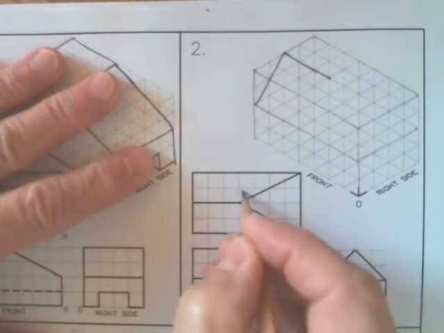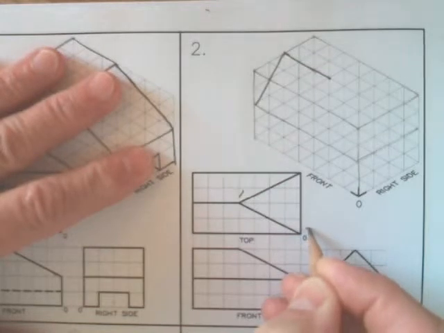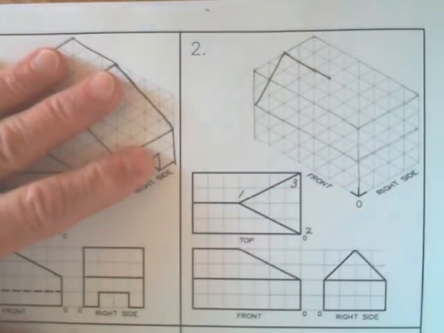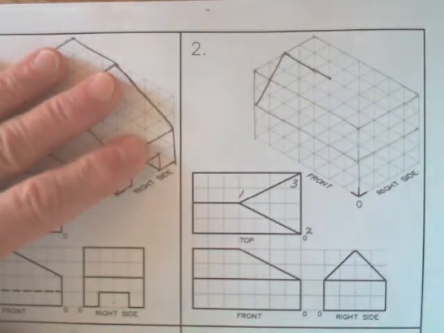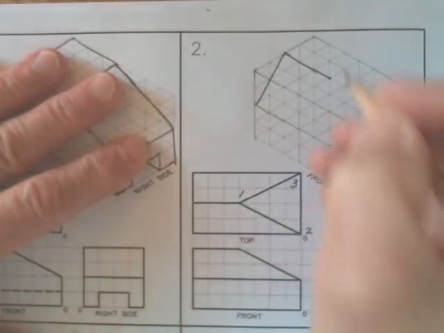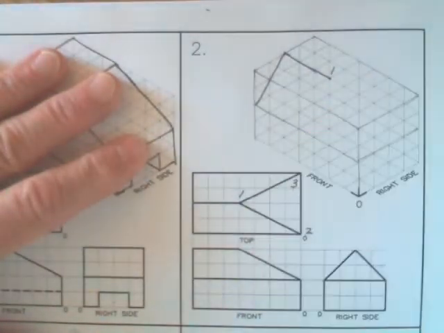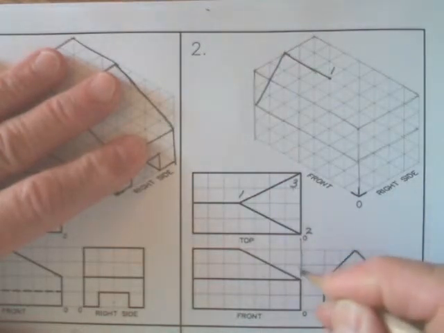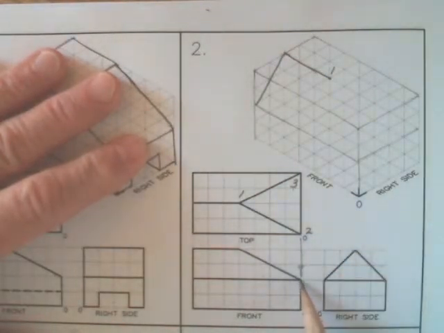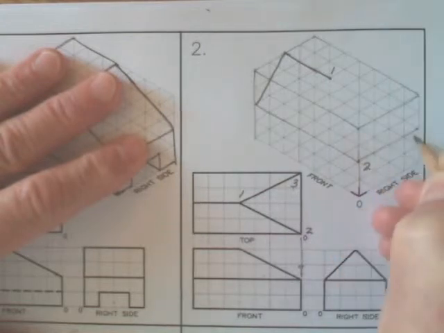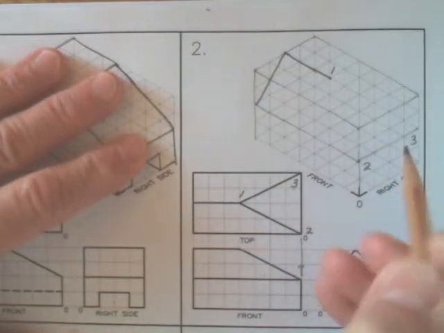Now, from this point here, I'll call that point 1, to point 2, and to point 3. If I locate those points, I can draw this inclined surface. I know that that's point 1 already. 2 is right here. So if that's 2, that's point 2, and that's point 3.